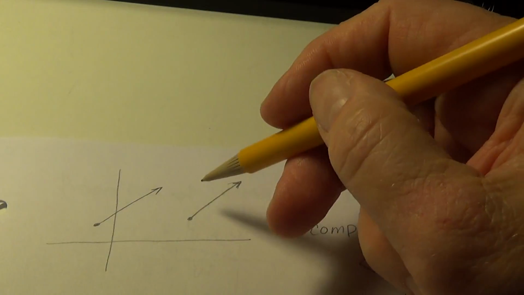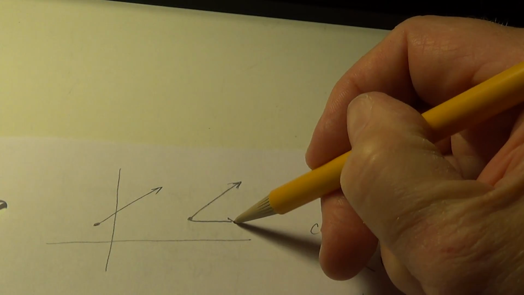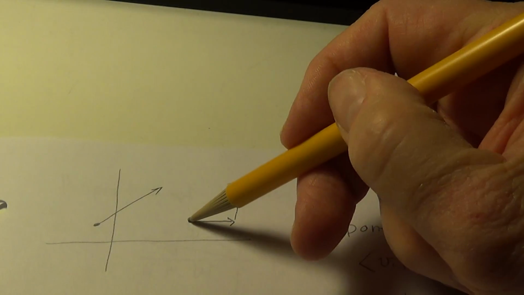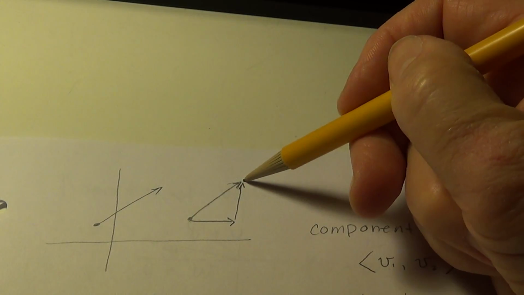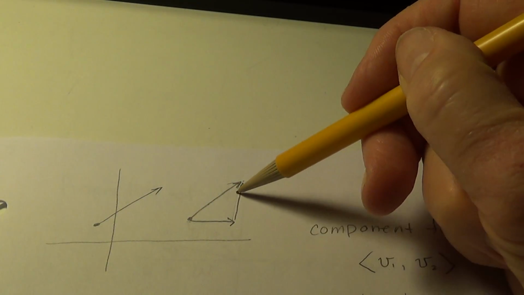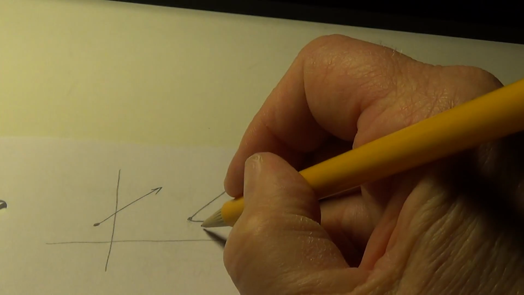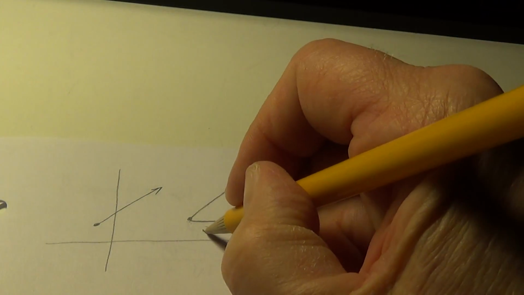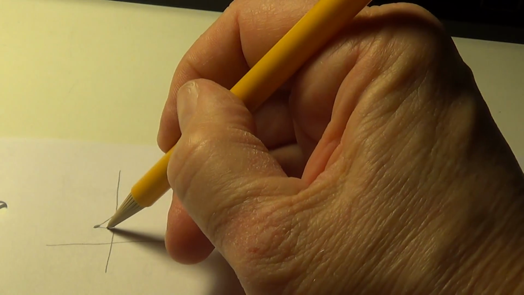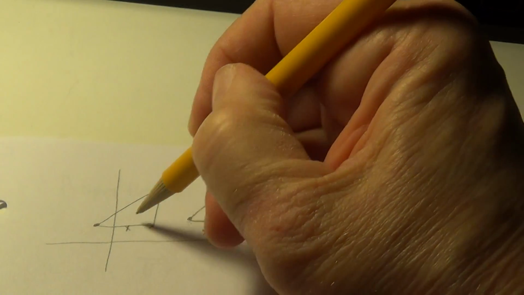Any vector can be divided into two parts, an x component and a y component. Notice I went from the initial point to the terminal point, but in a horizontal step and then a vertical step. These are called components. This is the x component, this is the y component. Any vector will have them.